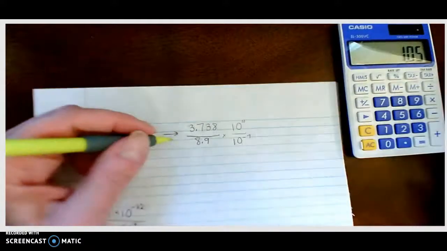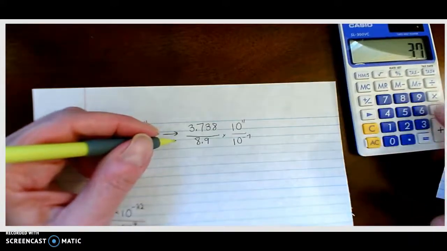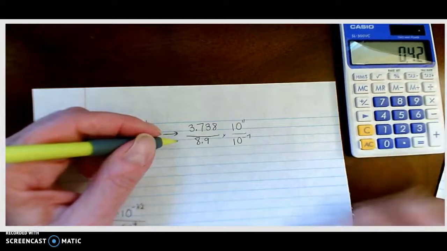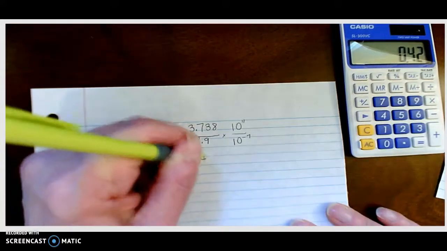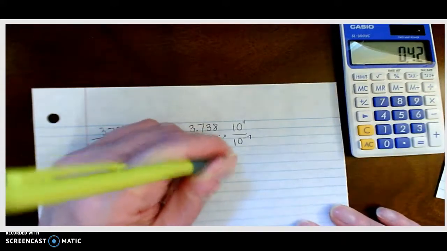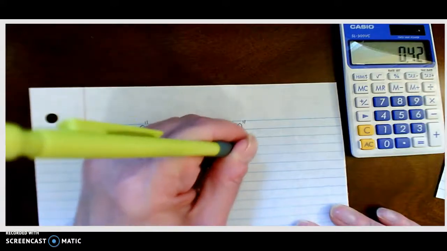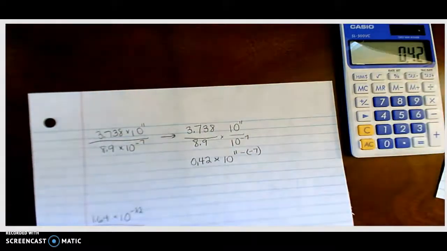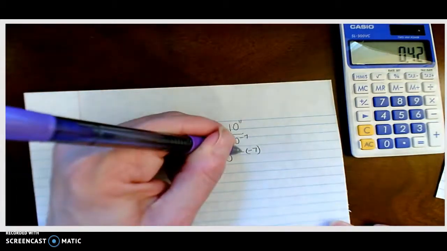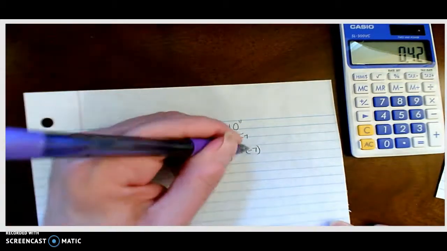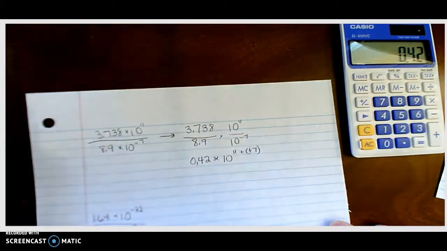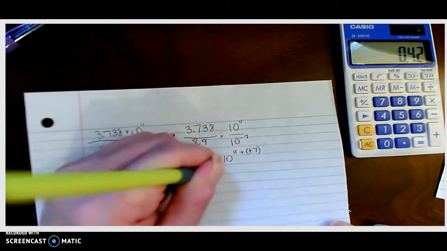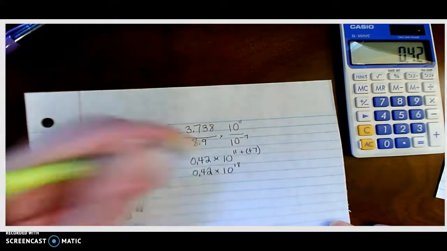So first thing we'll do is 3.738 divided by 8.9, and that gives us 0.42 times 10 to the power of 11 minus -7. And remember, leave, change, change. So we're going to leave the 11. We're going to change the subtraction to addition, and we're going to change the sign of the second number. So that's going to be 0.42 times 10 to the 18th power.